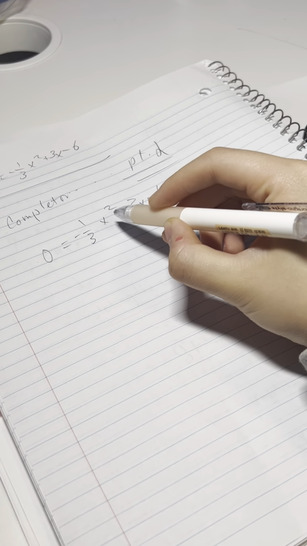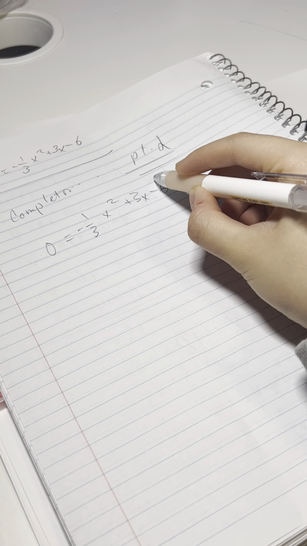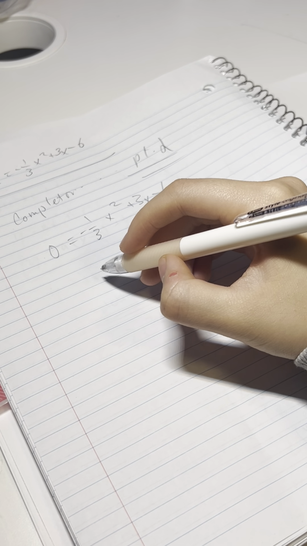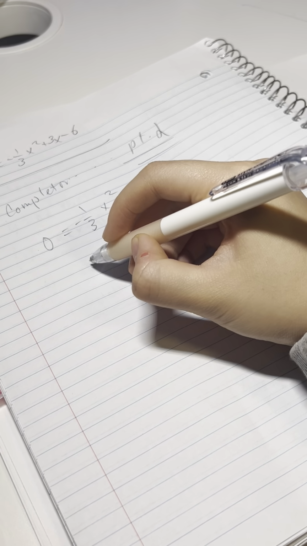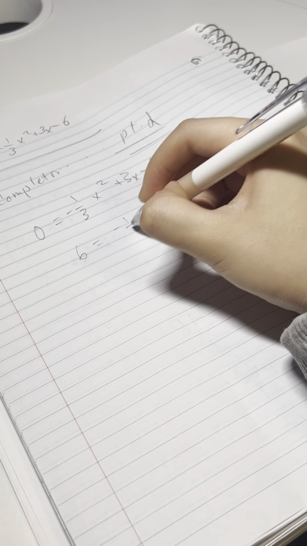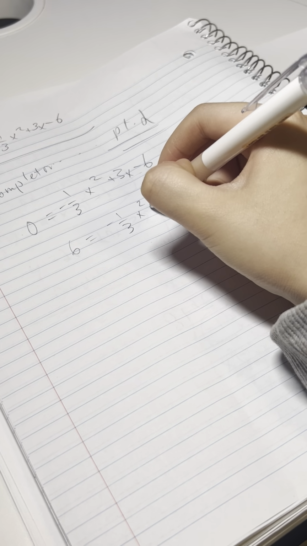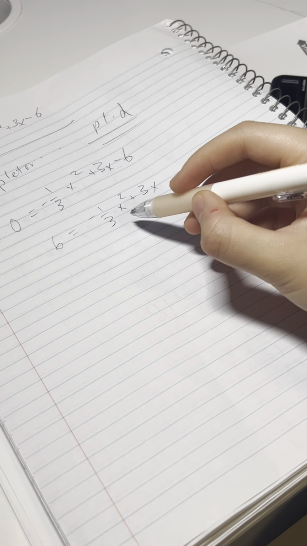Okay, now what would be the next step? You want it to only be x's here, right? So what do you do? You move the c value to the other side. Probably write this down. You will survive. I'm sorry. Now that we have that, what else do we want to do? We want this x to be by itself.